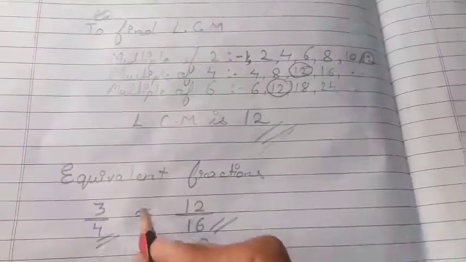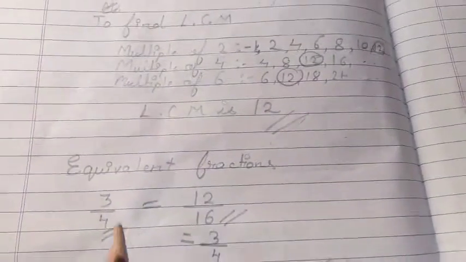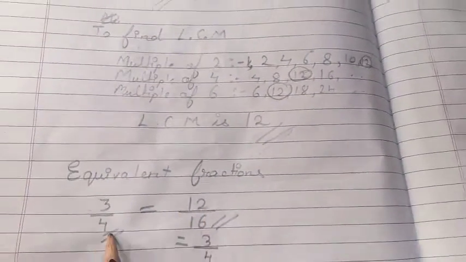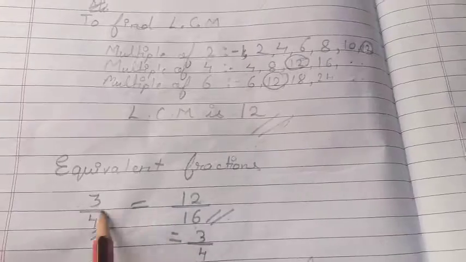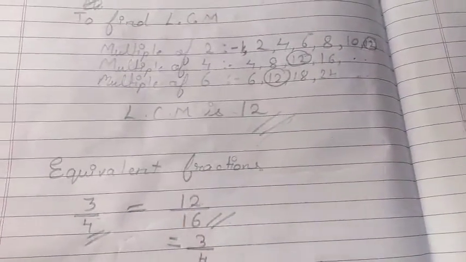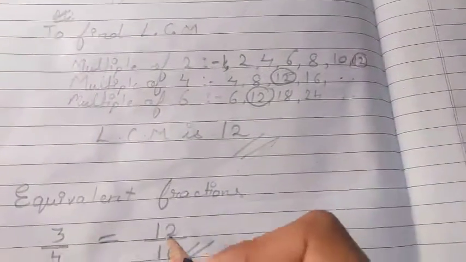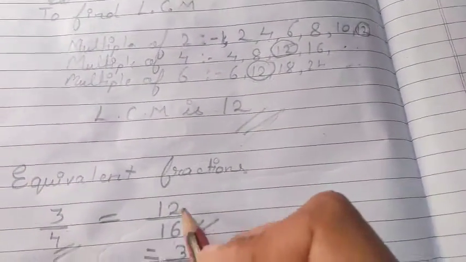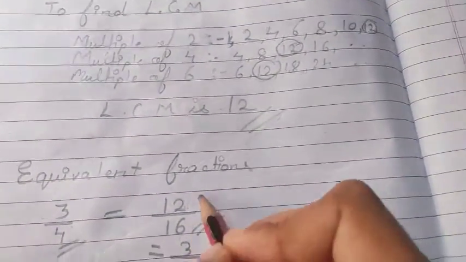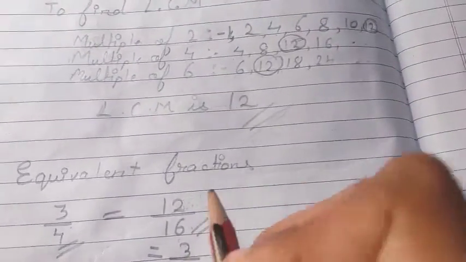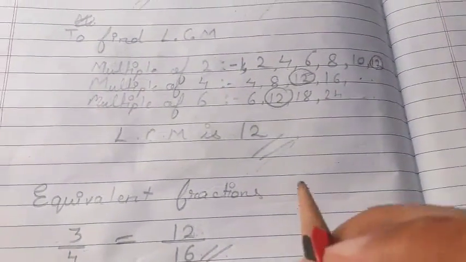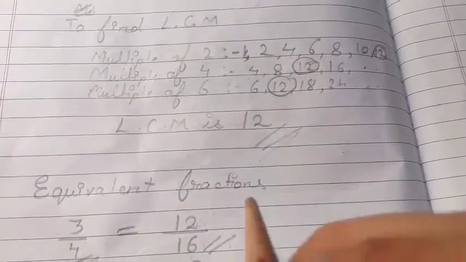Now why are we saying that these both are equal? 3 is not equal to 12, 4 is not equal to 16. Then why are they called equivalent fractions? The reason is that both of these numbers, numerator and denominator, are divisible by 4.